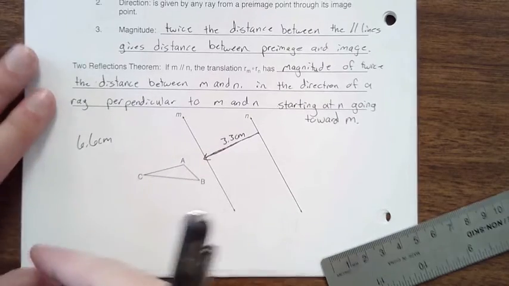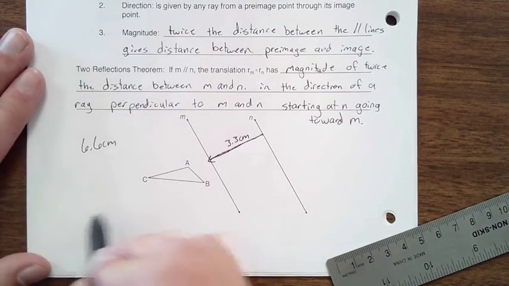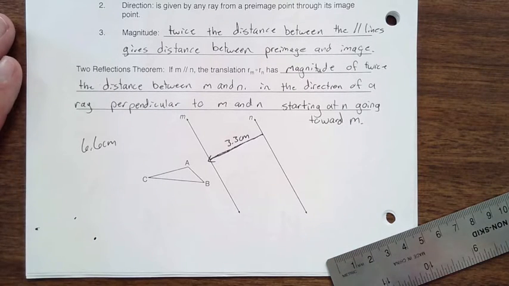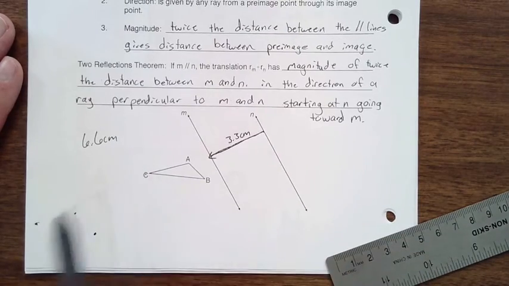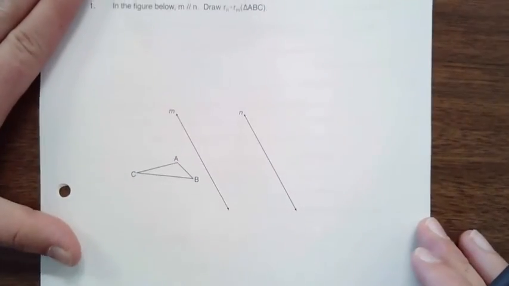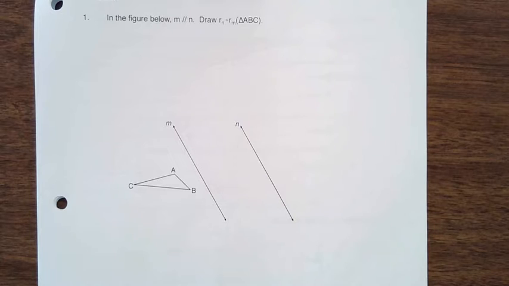And so I'm not going to take the time to actually show you, but all of these points would kind of end up over here-ish, kind of down in that bottom corner, because I move them all those 6.6 centimeters from where they start. Okay, and that would actually end up there. I'm not going to show you that because what I actually want you to be doing is doing this with a mirror, which is what we're going to do with the practice problem on the back here.